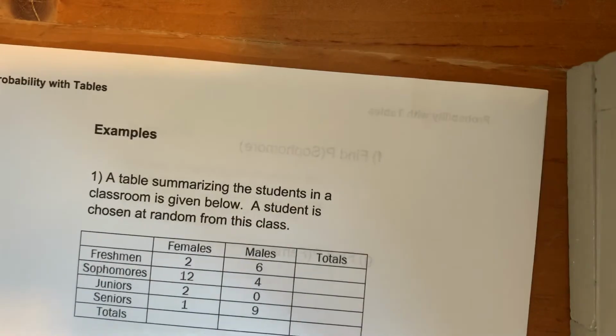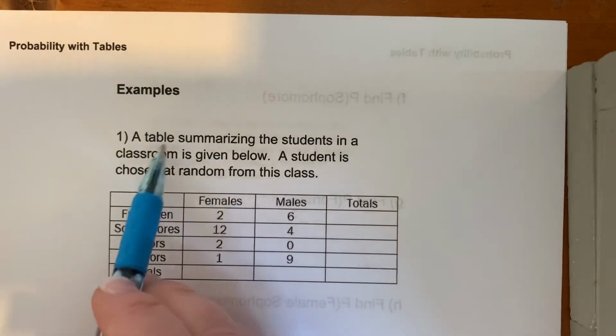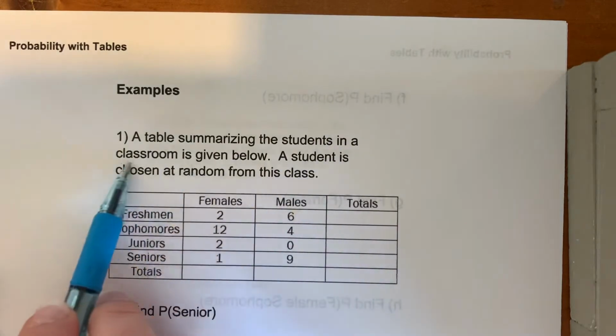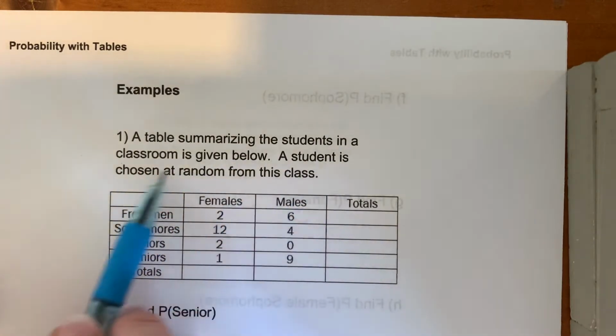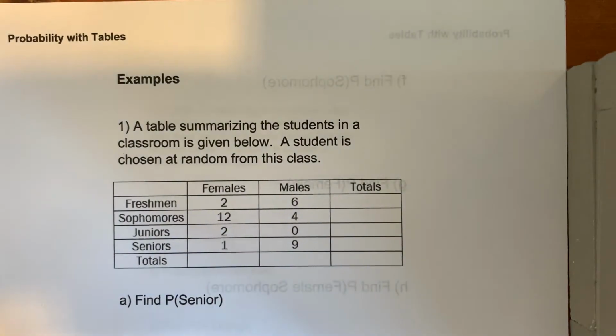So here's our first table. Just looking at it before reading, we're comparing freshmen, sophomores, juniors, and seniors, and whether they're male or female. So a table summarizing the students in a classroom is given below. A student is chosen at random from this class. So in this particular classroom, there's freshmen, sophomores, juniors, and seniors.